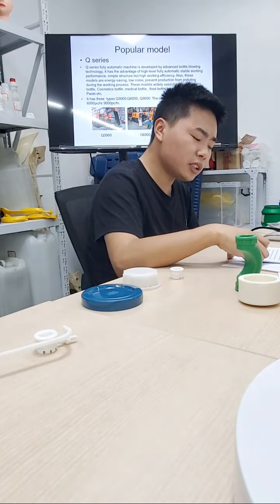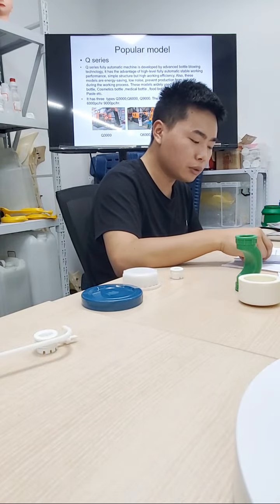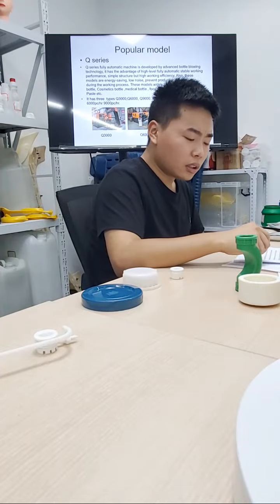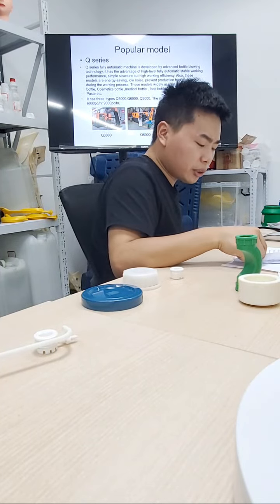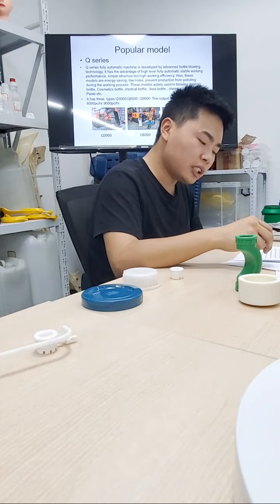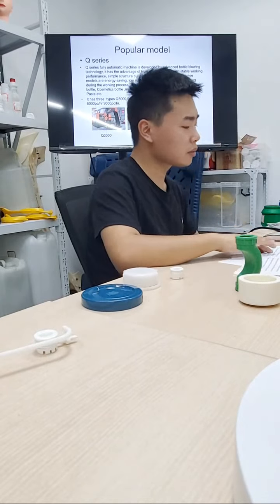Now the development direction of the PET bottle blowing machine has become to reduce the energy consumption. This can not only protect the environment, but also reduce the expense and the cost.